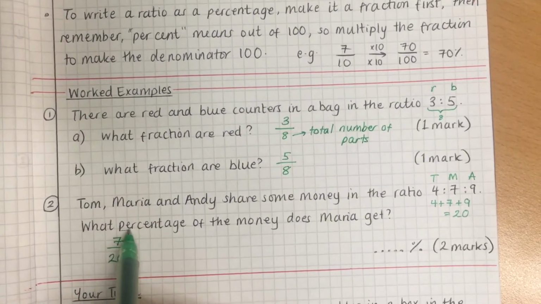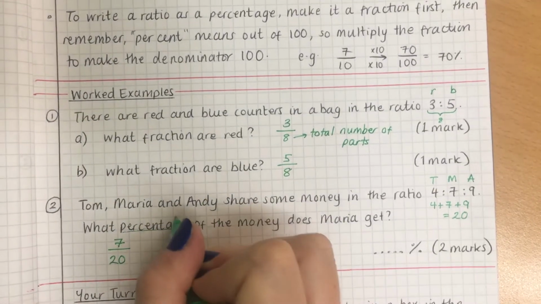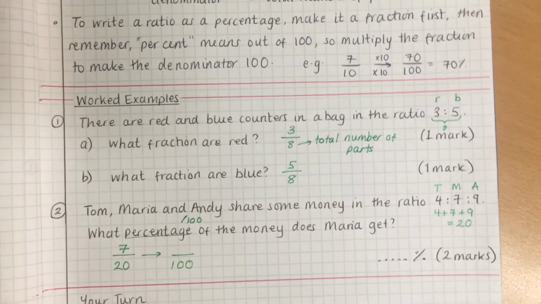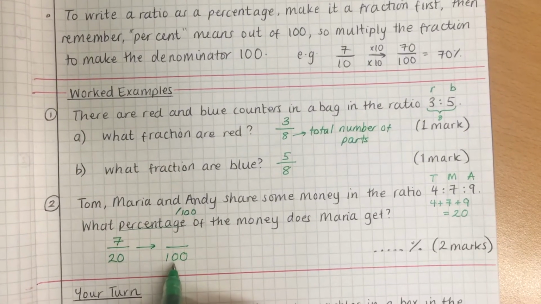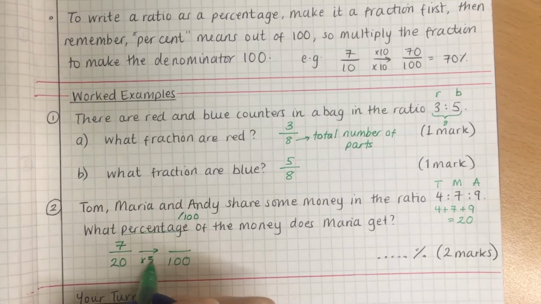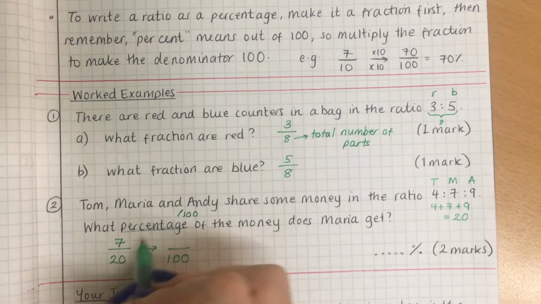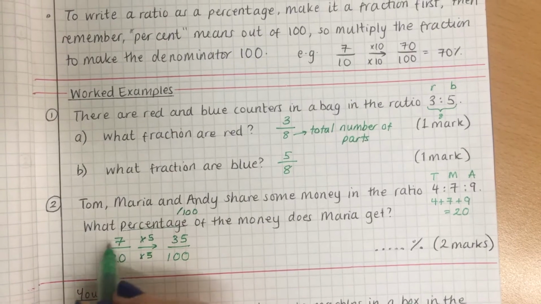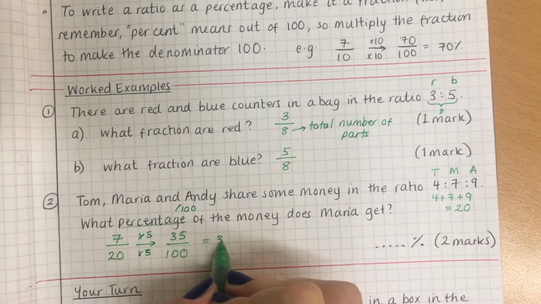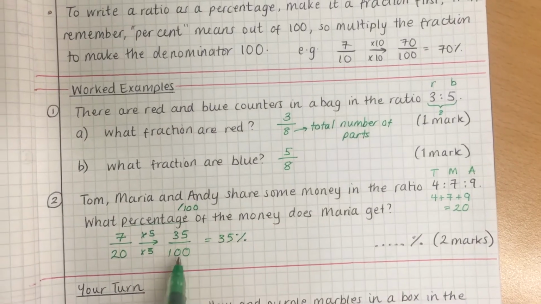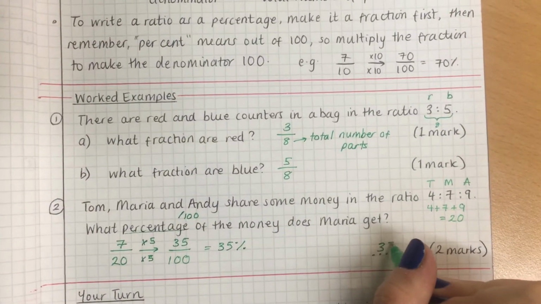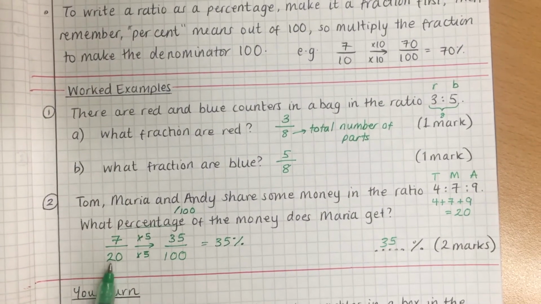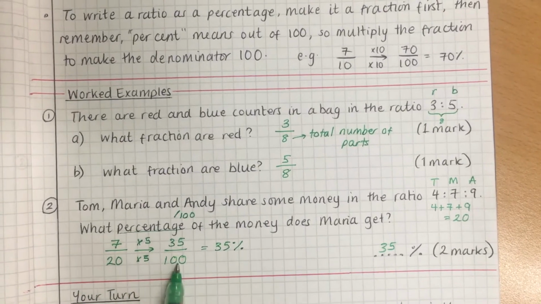But the question asks for it to be a percentage. Don't forget, percent means out of 100. So we want 7/20ths to be out of 100 instead. You've got to think, how do I get from 20 to 100 by multiplying? You times it by 5. Whatever you do to the denominator, you have to do to the numerator. So 7 times 5 is 35. So this fraction is 35 out of 100. And don't forget, we're looking for a percentage. Percent means out of 100, so it's 35%. So Maria gets 35% of the money. So you make it into a fraction first. Don't forget, the bottom is the total number of parts, and then make it into a percentage.